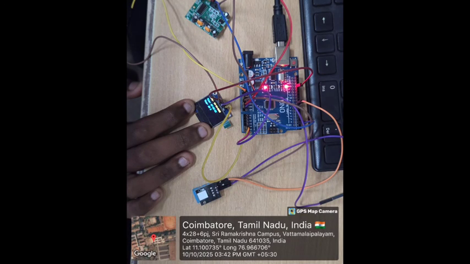Then the setup function, which is initialization. Here we start serial communication and connect the board to Wi-Fi. A small while loop keeps printing dots until it successfully connects. Once connected, we initialize the OLED display.